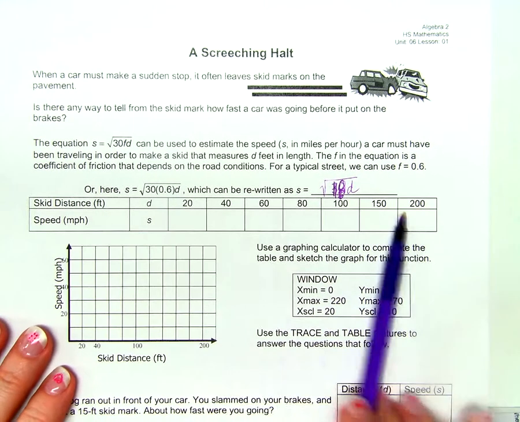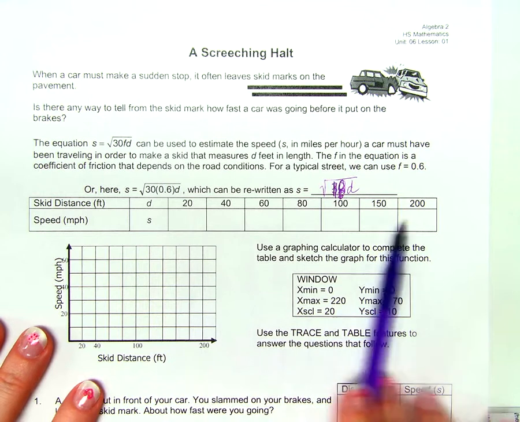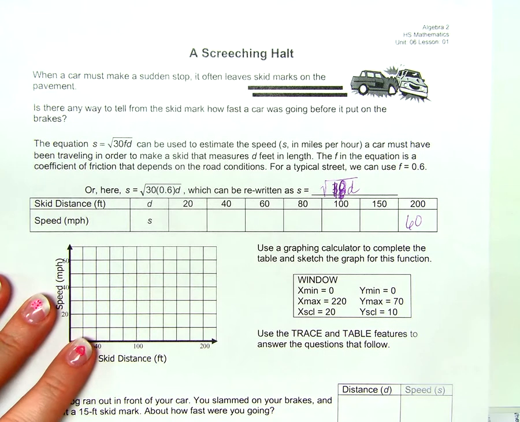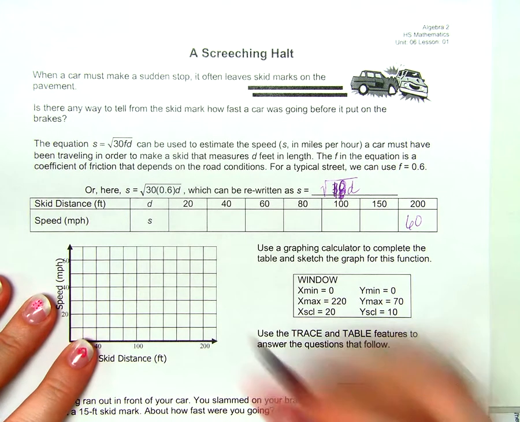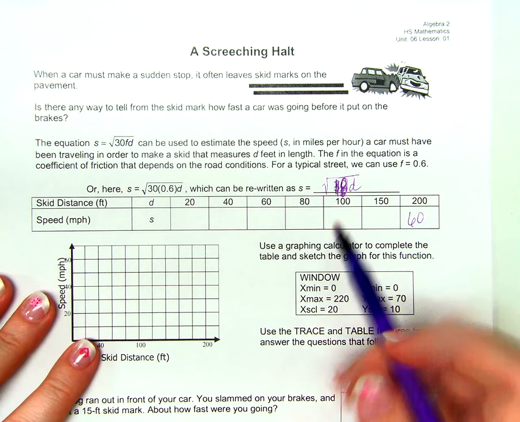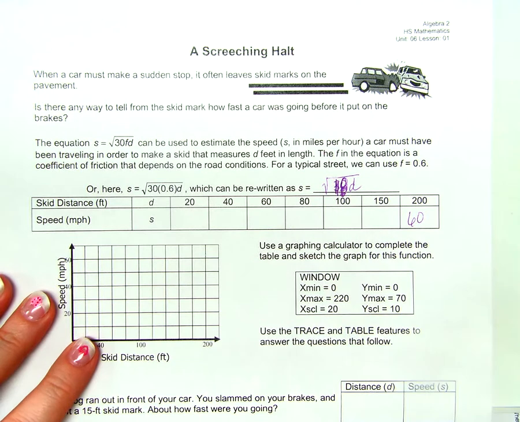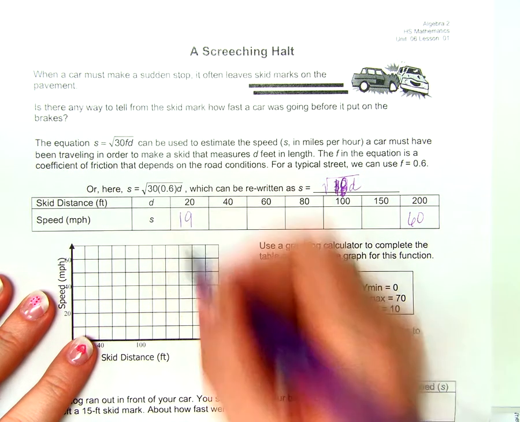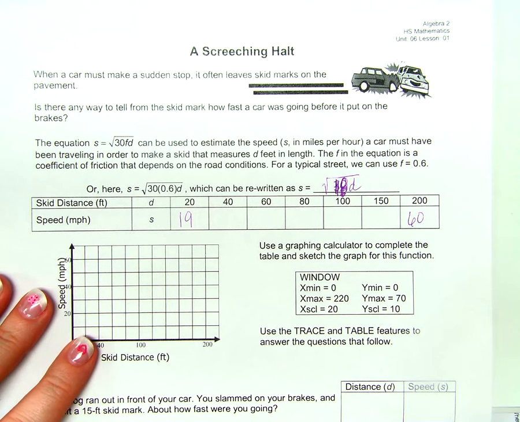So each one of you pick one of these. Don't everybody pick the first one, but each one of you pick one of these and tell me what it is when you get it. 200 is 60. 20 is what? Yeah, I do get 360 underneath the root, but then I have to take the root. So can we say 19? Approximately 19. If we're rounding to the nearest miles per hour, we can say 19, right?